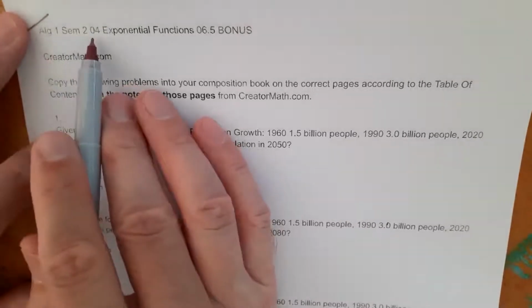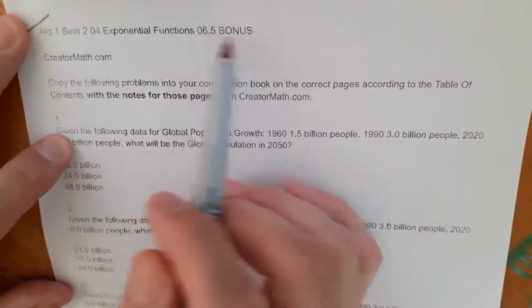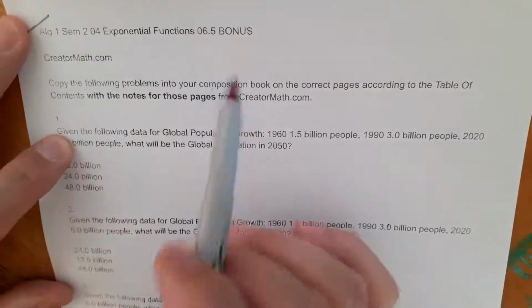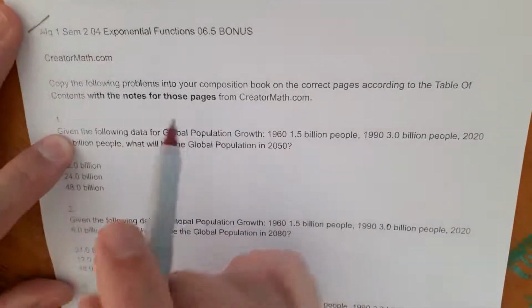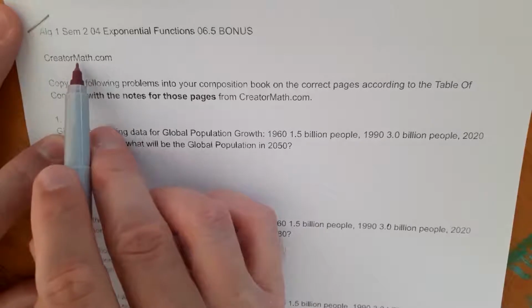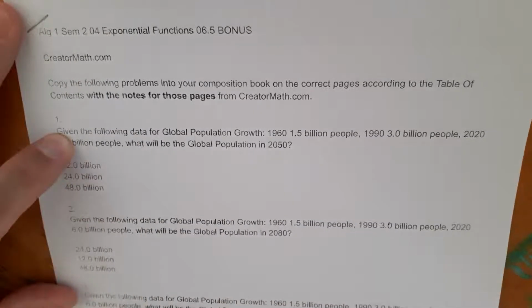So this is Algebra 1, Semester 2. It's the 4th unit called Exponential Functions, and this is a bonus section called 6.5 Bonus. It's on CreatorMath.com under the Algebra 1 tab. You might have to Google CreatorMath.weebly.com to find the site on Google.